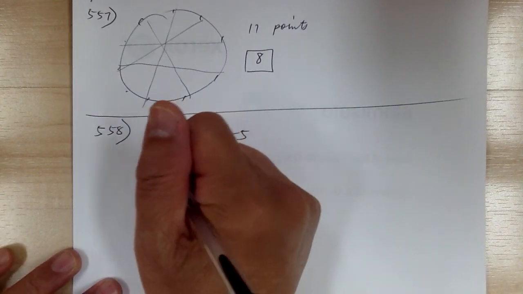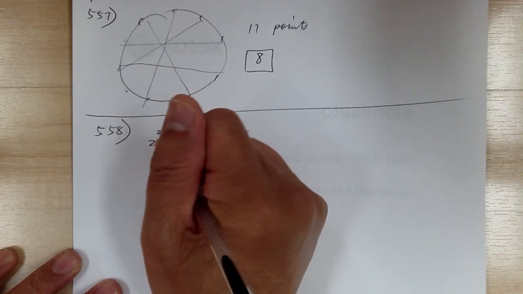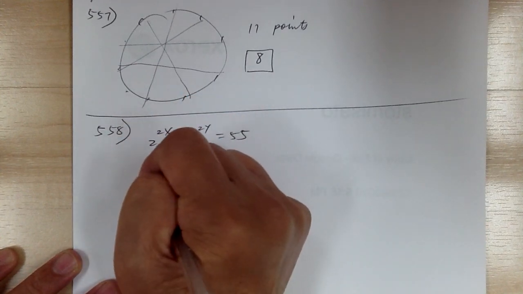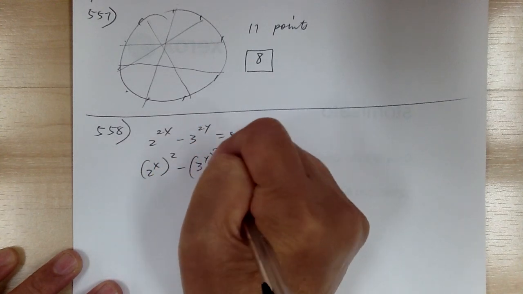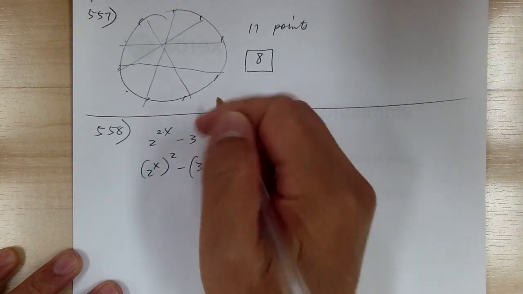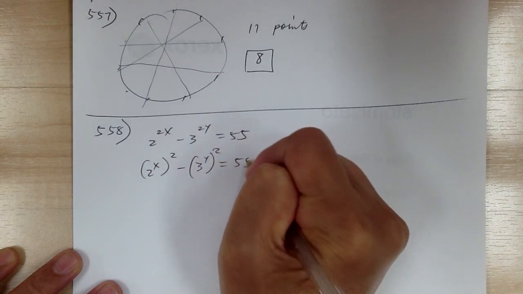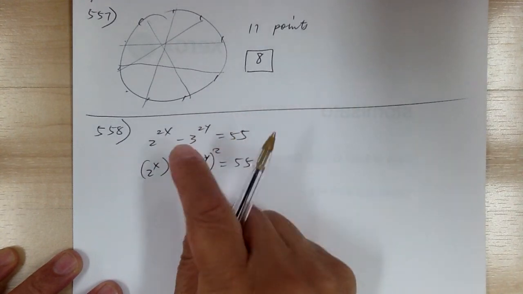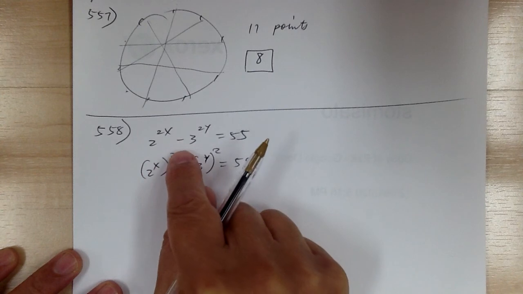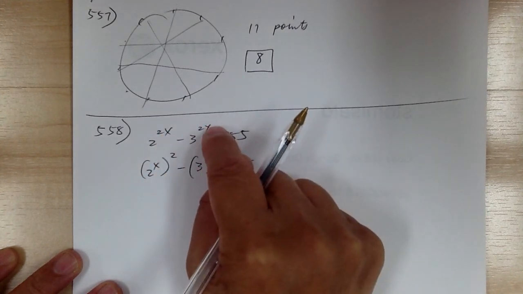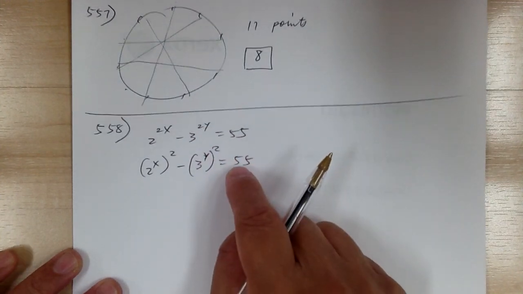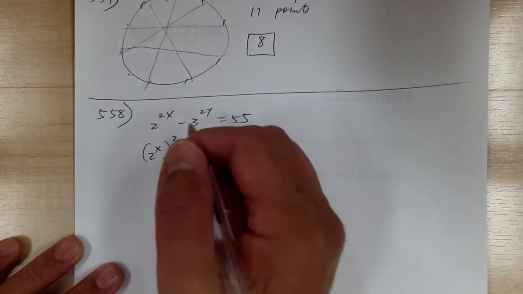Okay, so first let's go ahead and rewrite this over here. So you've got 2 to the x, squared, minus 3 to the y, squared. So again, I'm just putting this in a different form. Okay, and you can check, right? Exponent of exponent you multiply, so 2 times x gives you 2x, 2 times y gives you 2y, right? Then from here you can go and do the factoring.